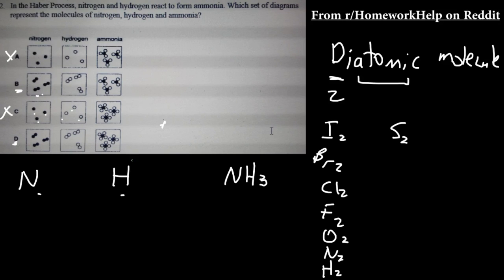So next, you have to look up what is ammonia. So ammonia is NH3. NH3, this just means that there's one nitrogen and three hydrogens attached to it. So looking at these two diagrams, diagram D is not it because it seems like there's one nitrogen and four hydrogens around it. So this one's not right. And B is right because there's one nitrogen and three hydrogens around it.